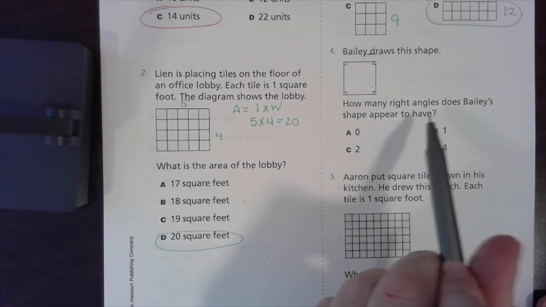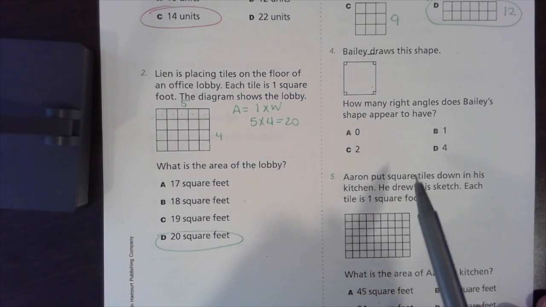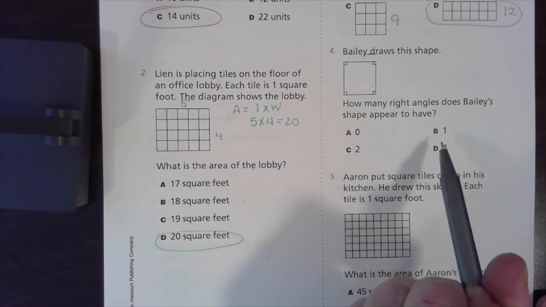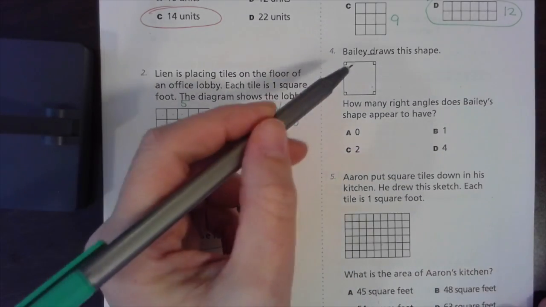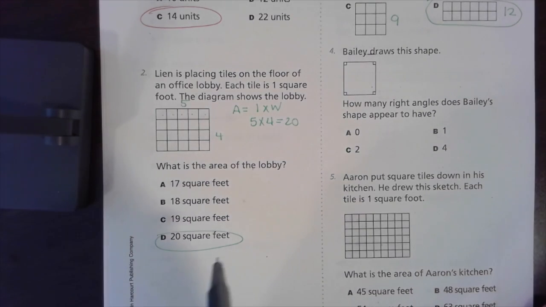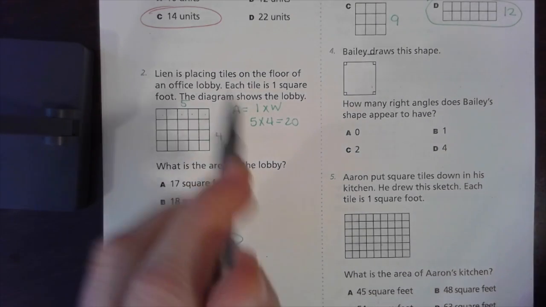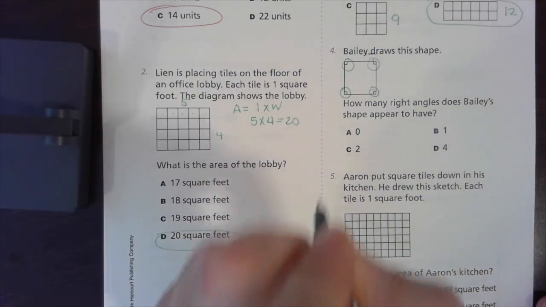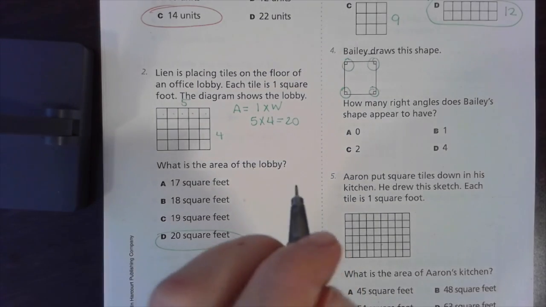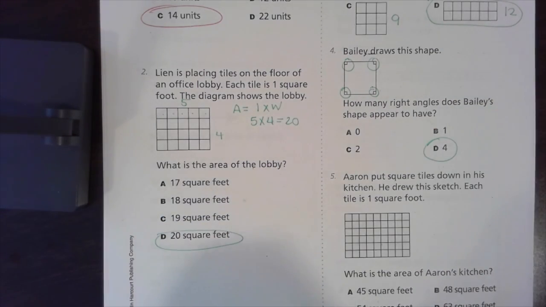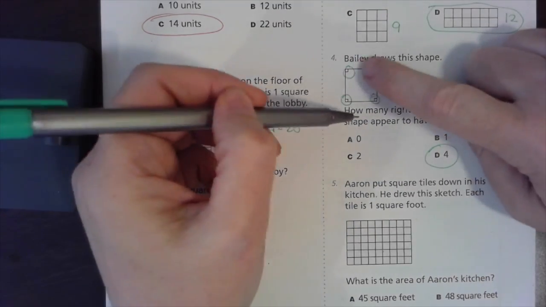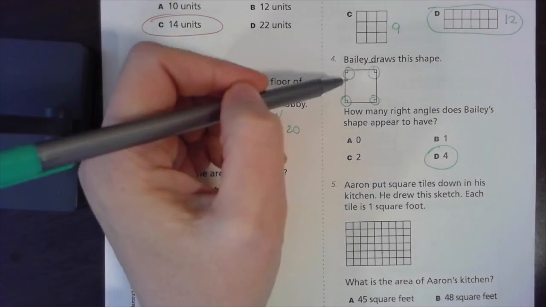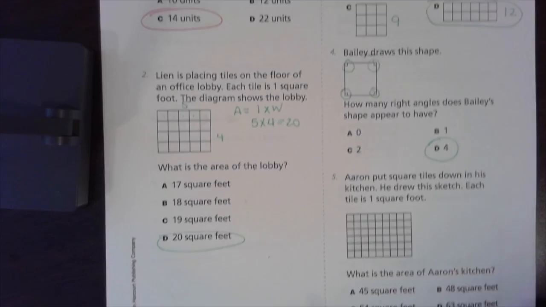Okay, Bailey draws this shape. How many right angles does Bailey's shape appear to have? And our choices are 0, 1, 2, and 4. Well, Bailey has drawn a square, so we can think about our definition of a square, right? And we know that these little squares on the inside also indicate right angles. So 4, okay? And yes, squares do have 4 right angles. They're made up of 2 sets of perpendicular lines, and all the sides are the same length.